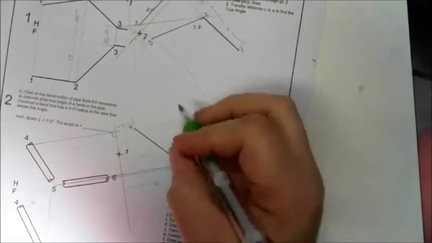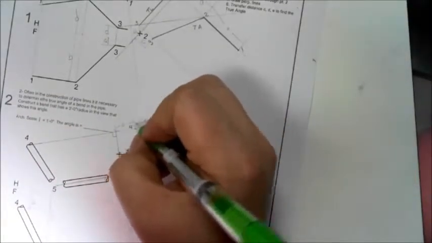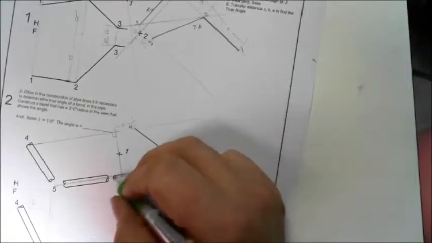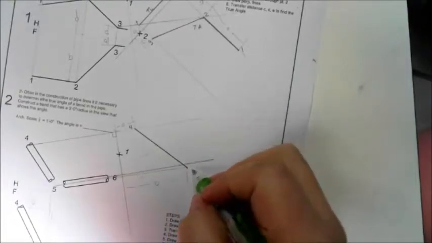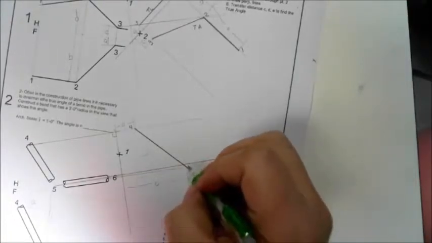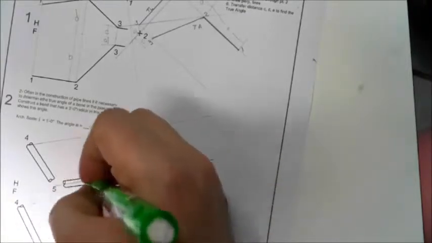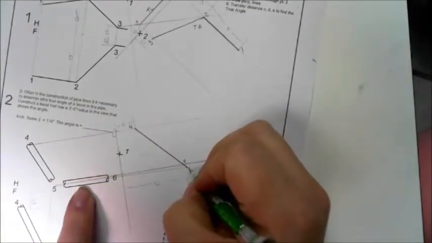There we go, I was missing just that little part right there, because that's going to give us 4, and then that one gives me 6.